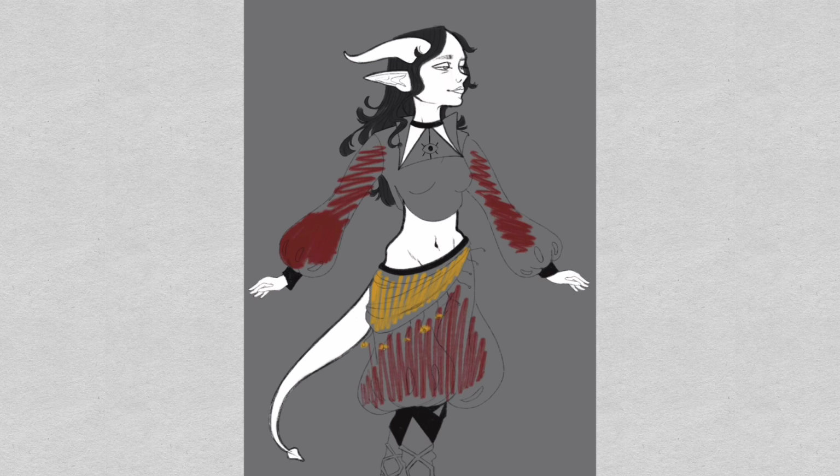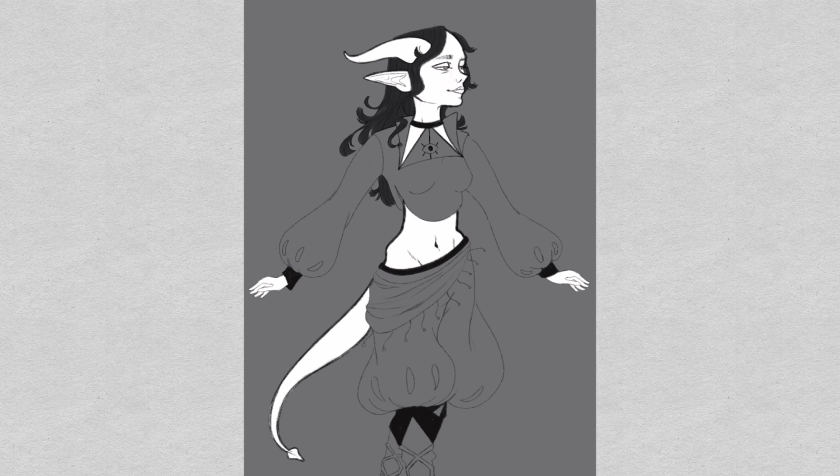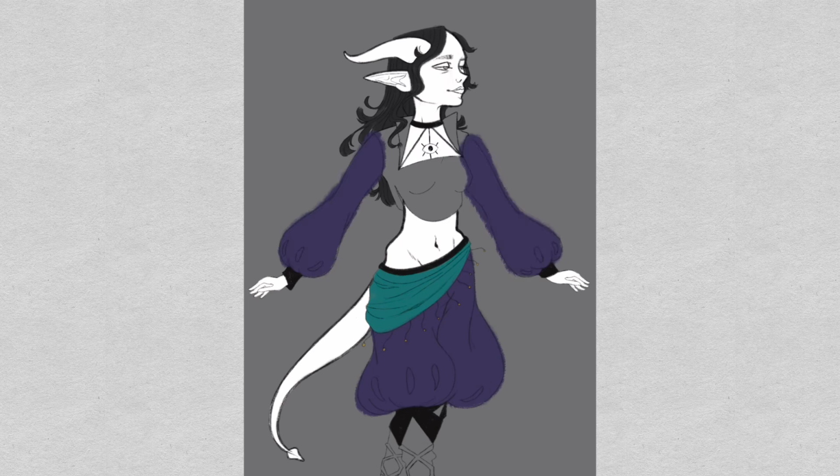So as I was doing this, I tried to lay out a color scheme, sort of like a red and gold, I was thinking, but it didn't really sit well. So something to go with her skin to contrast it, I went with sort of a tealish blue with a deep purple, and I thought it really made her skin pop out.